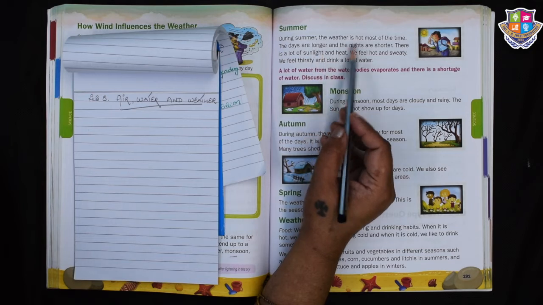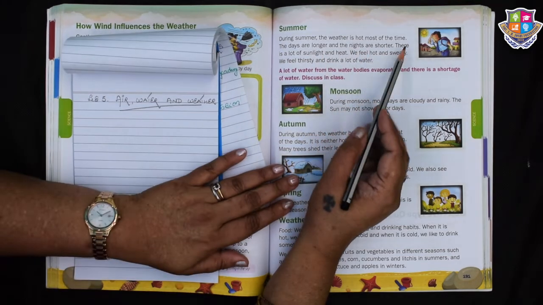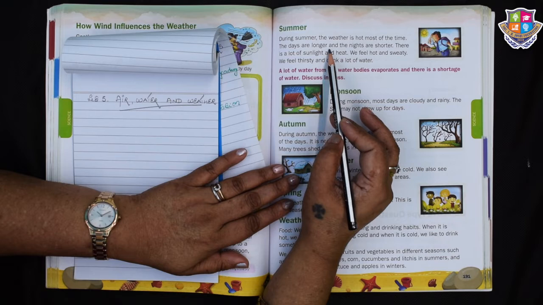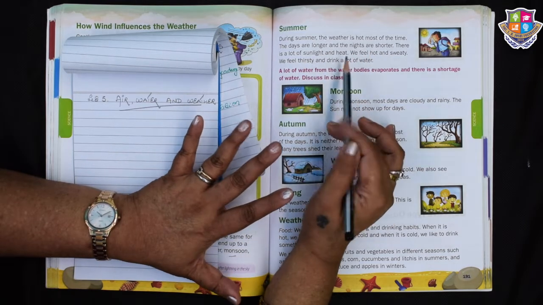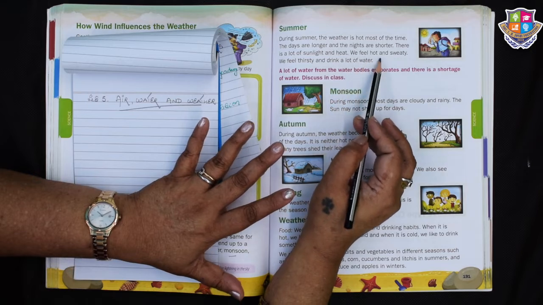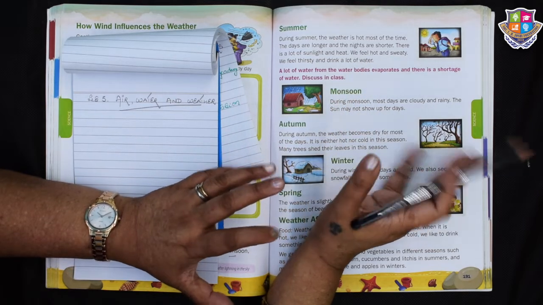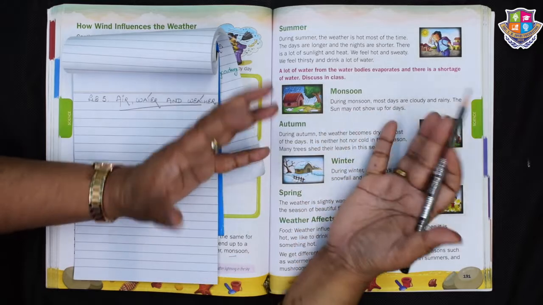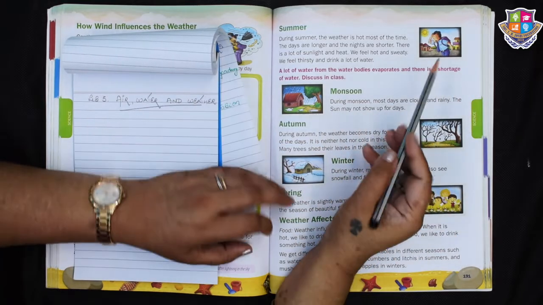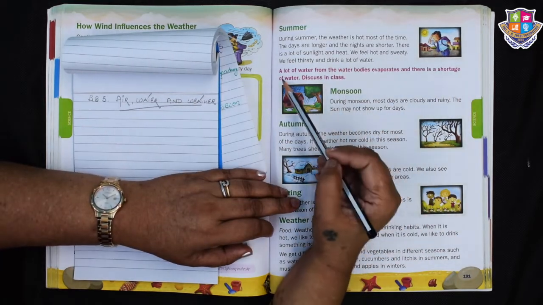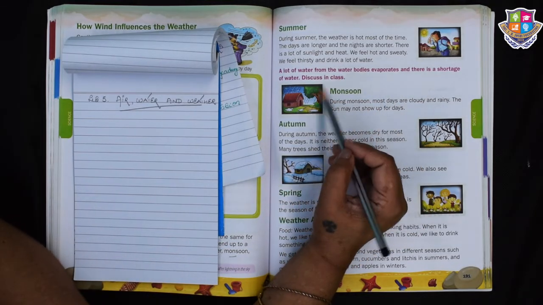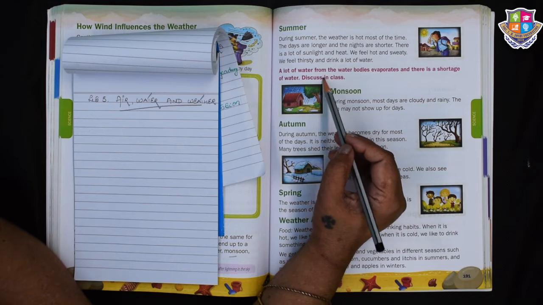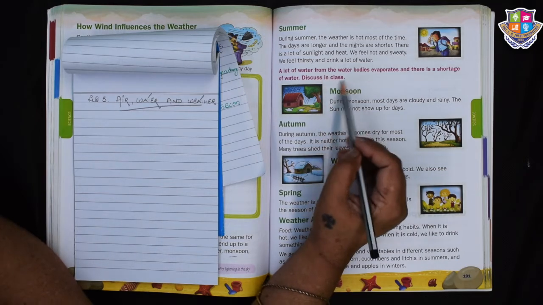Now let's learn about summer. During summer, the weather is hot, and most of the time the days are longer and the nights are shorter. There is a lot of sunlight and heat. We feel hot and sweaty, isn't it? Then we feel thirsty too, and we go on drinking water. See how is this person feeling? A lot of water from the water bodies evaporates, and there is a shortage of water. Now we will have a nice discussion on this.